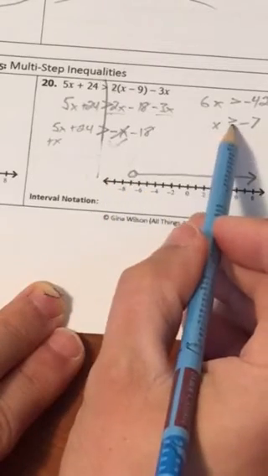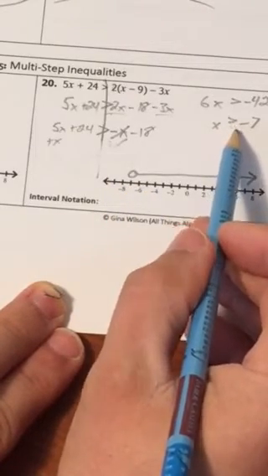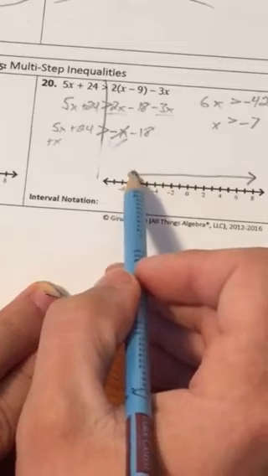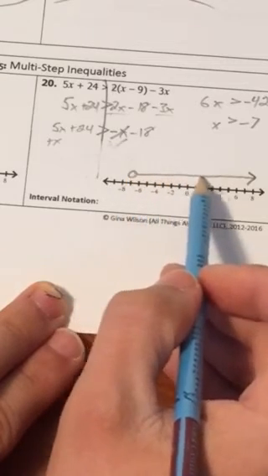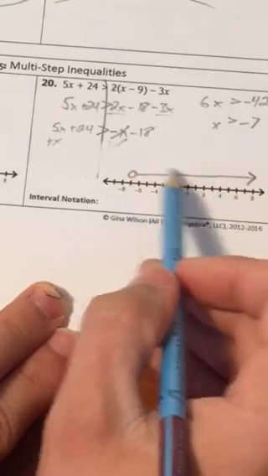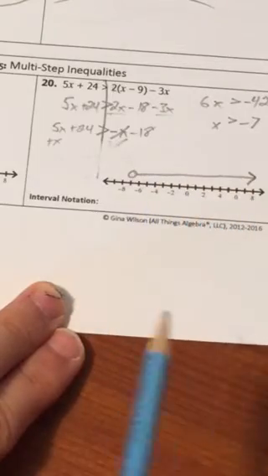Open dot because it's strictly bigger than, or greater than. And then here's negative 7. And all the x's are bigger than, all the answers, remember there's infinite answers here. They're all bigger than negative 7. Okay, next one.